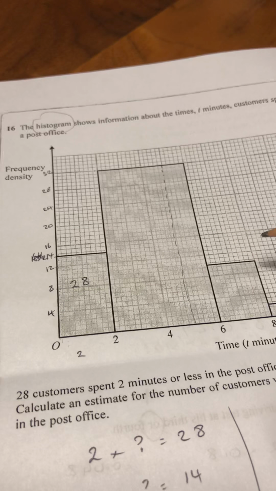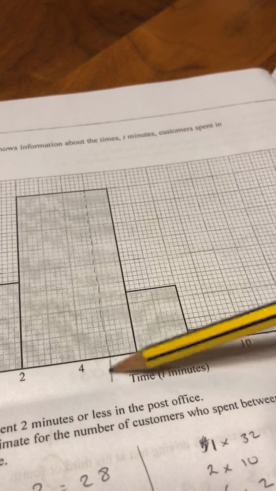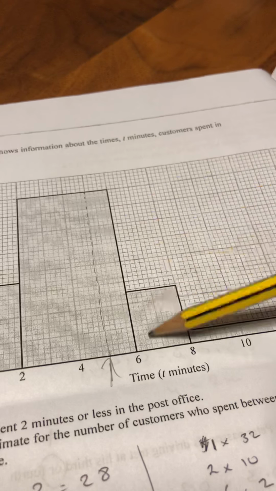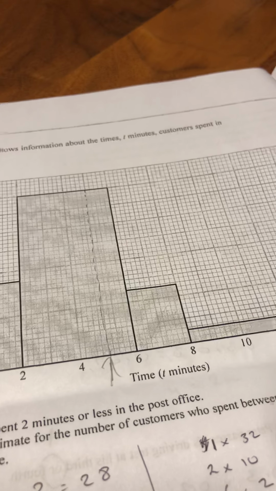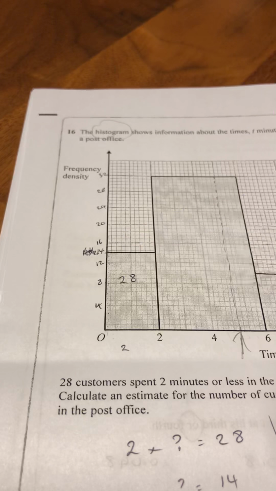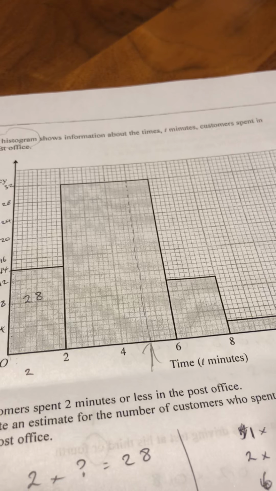And then you needed to find the area from 5 upwards. So all of that, and that. And once you've got the scale going up this axis, that's not too tricky. Have a go. Right, last few questions.